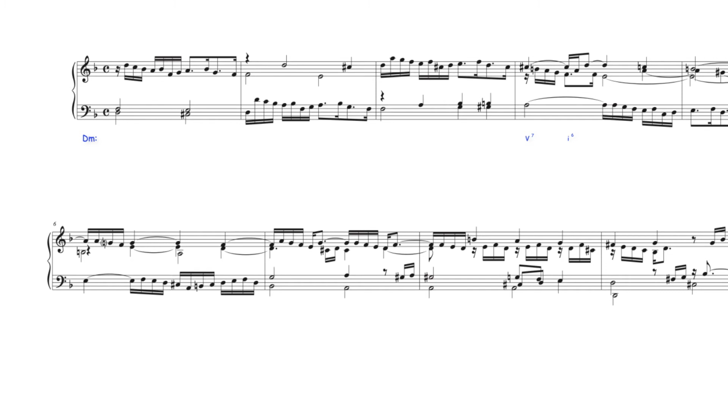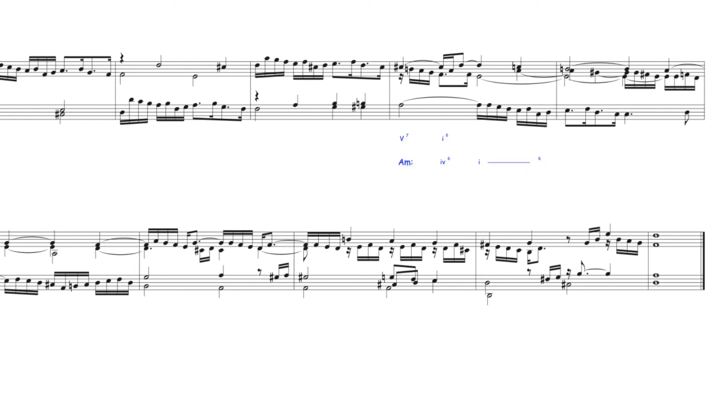D minor harmony is here used as a pivot into the key of A minor, with A minor's tonic harmony then occupying the remainder of the bar. Bach now uses the figure in the left hand, moving between A minor's first and third degrees. Because this figure has the same relationship to A minor as its earlier use had to the key of D minor, its combination of harmony and non-harmony notes is the same.